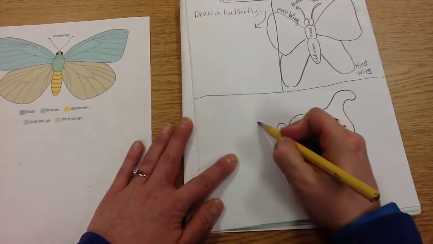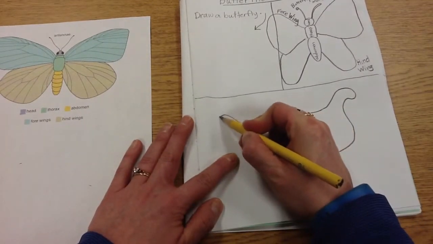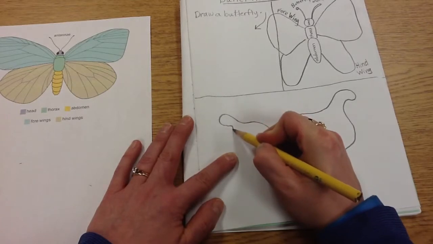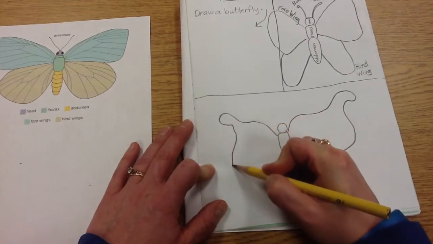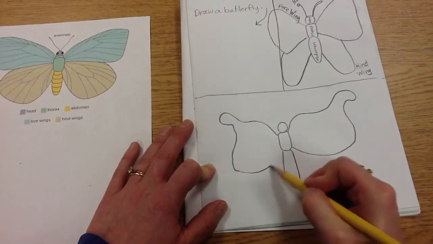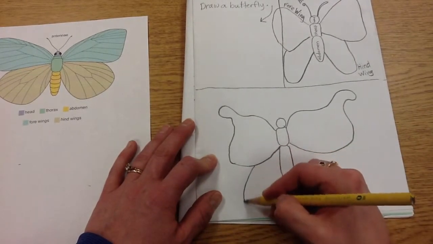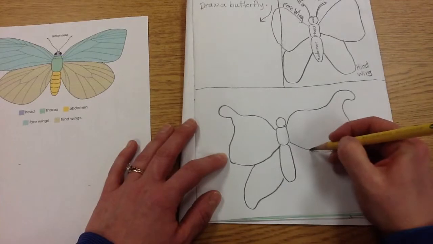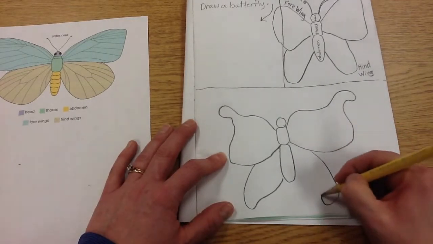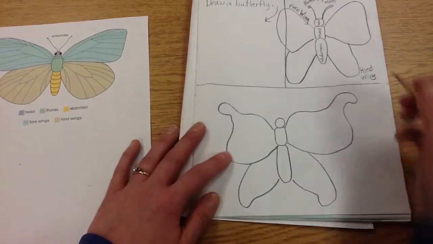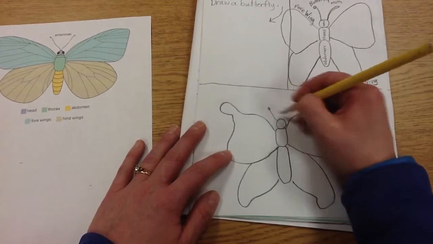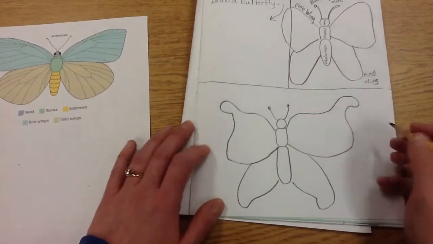Sure. Can I make it the same on the other side? You know, I'm going to do the best I can. If it's not exactly the same, it's going to look visually similar. So let's put the hind wings on here. There they go. And this is going to be a butterfly. So I'm going to put antenna on that look like this.